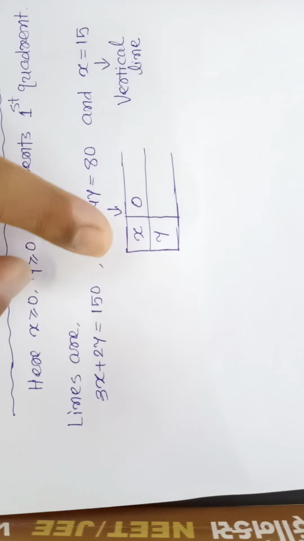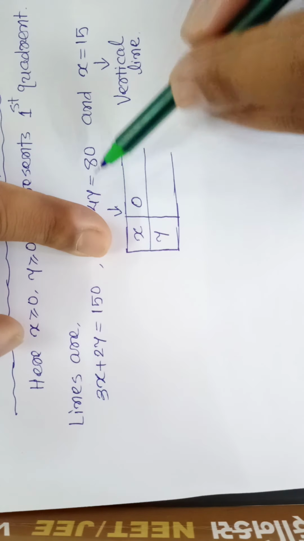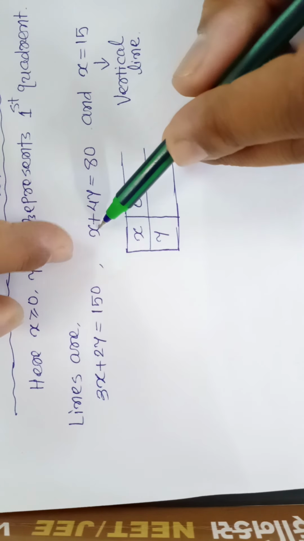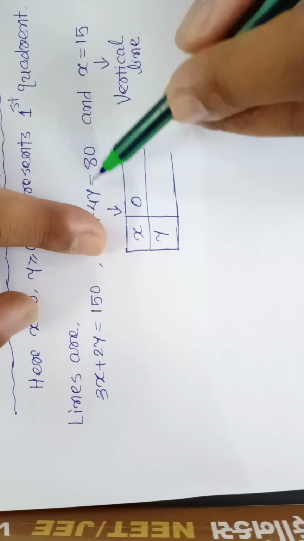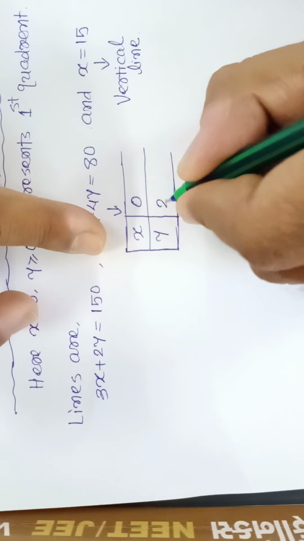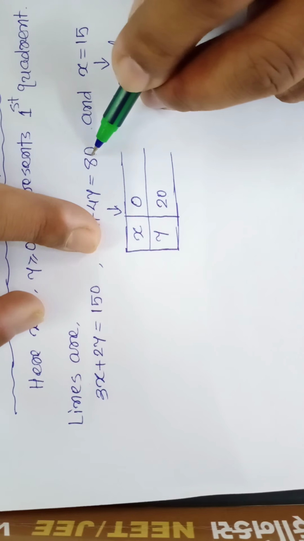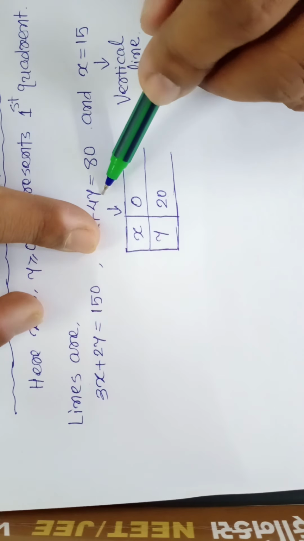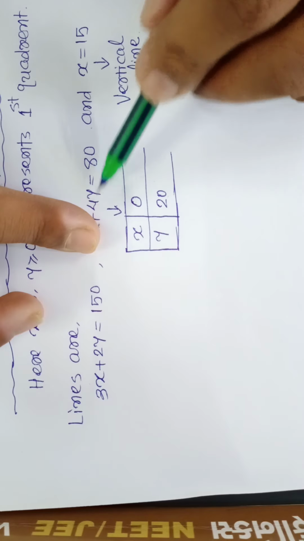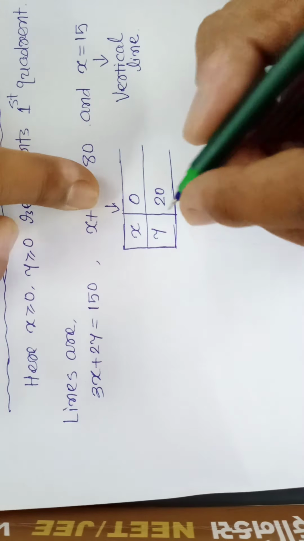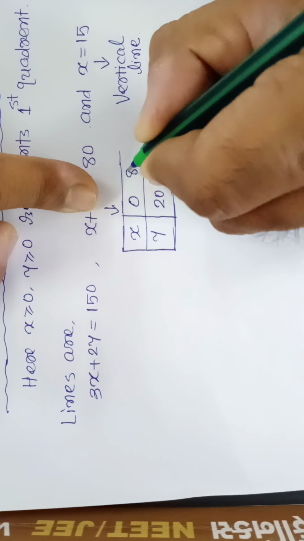Putting 0 here, 4y is 80, and y is 80 by 4, that is 20. I hope you understand it very easily. 4y is 80, y is 80 by 4, and now put y is 0, then x is directly 80.